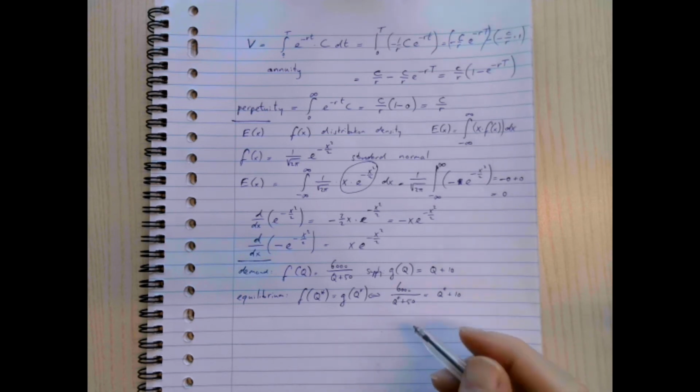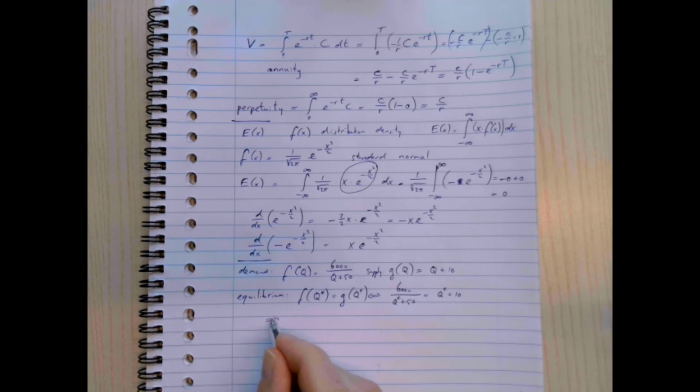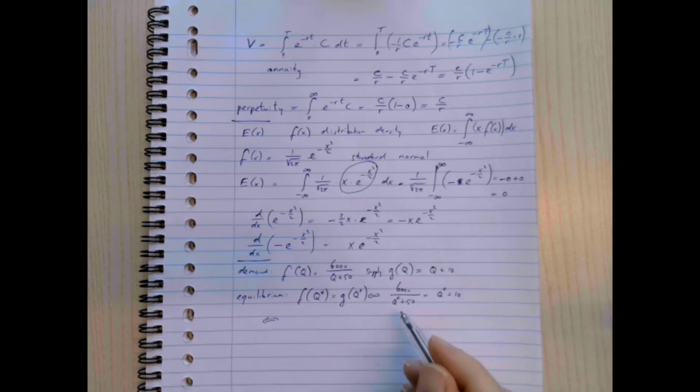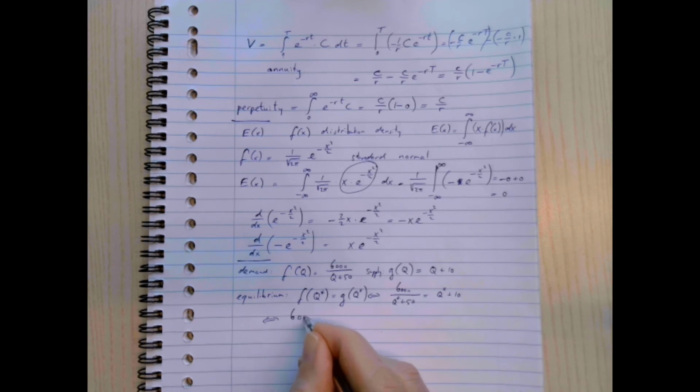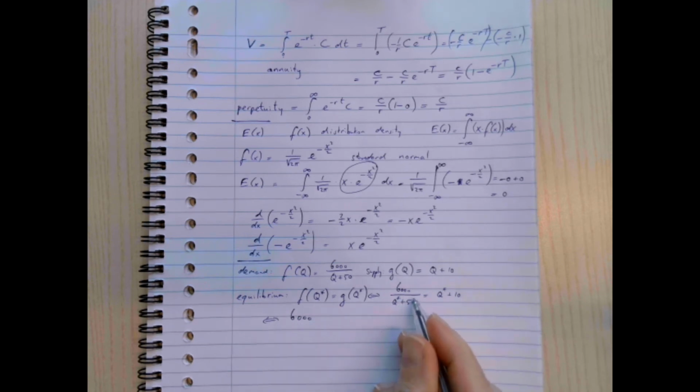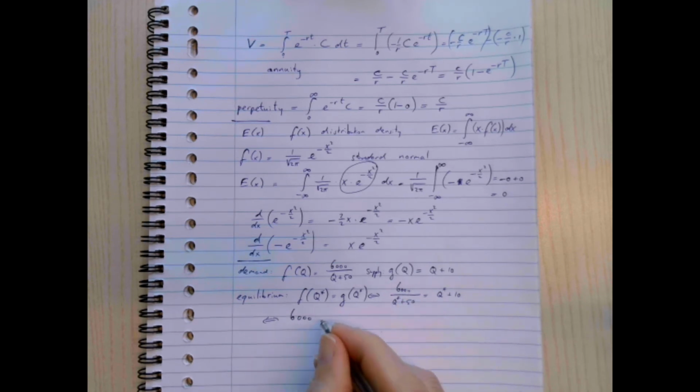So let's try to solve this. We need to know what Q star is. If we know Q star, we can also compute what P star is. We see Q star is going to be a zero or positive number, so I can multiply without any problem with Q star plus 50. It's always going to be a positive number. Multiplying the left-hand side with Q star plus 50 gives me 6,000.